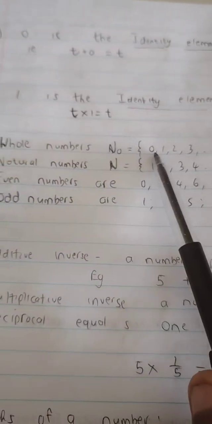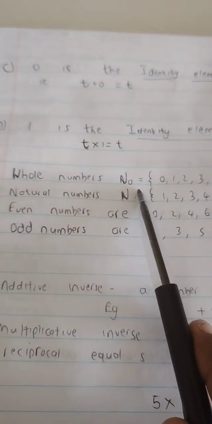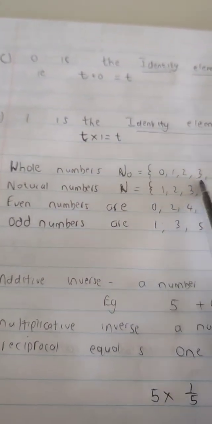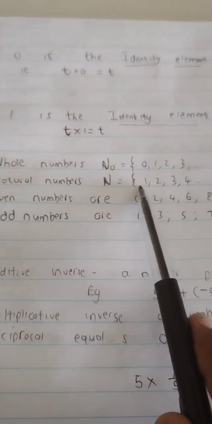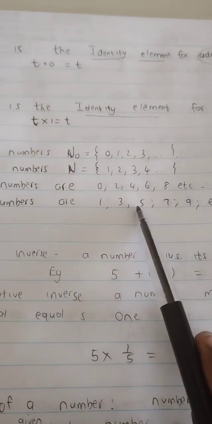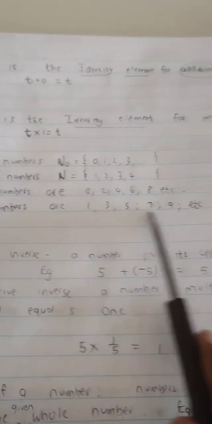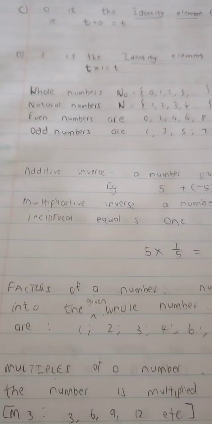Okay, so different types of numbers. We have whole numbers, which start at 0 and increase by 1 to infinity. That's the family of whole numbers. Natural numbers don't start at 0, they start at 1 and increase by 1 to infinity. Even numbers, we spoke about them. Odd numbers, we spoke about them.